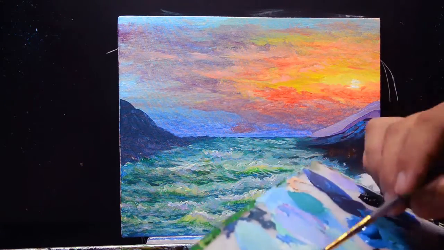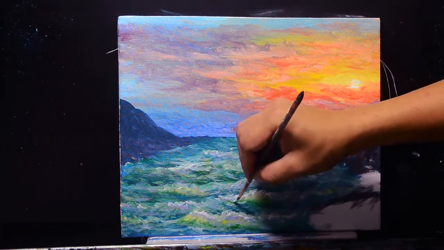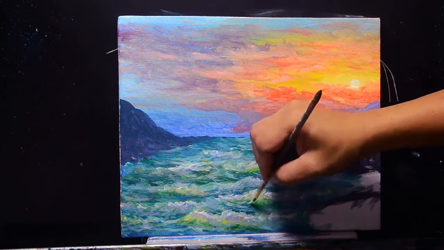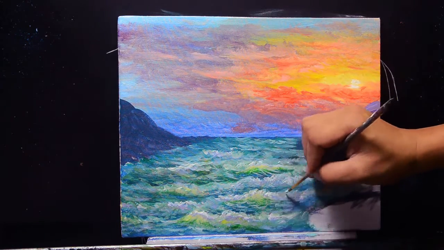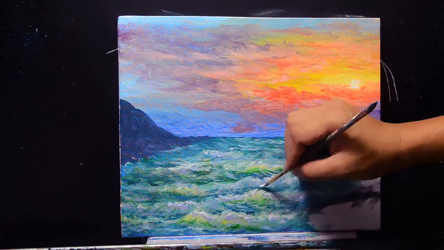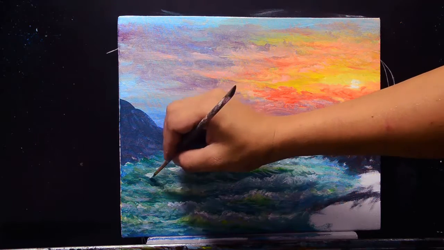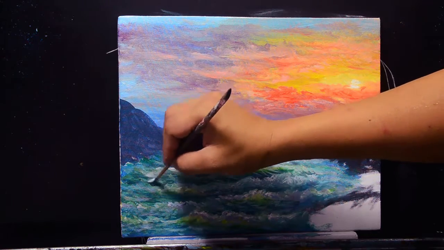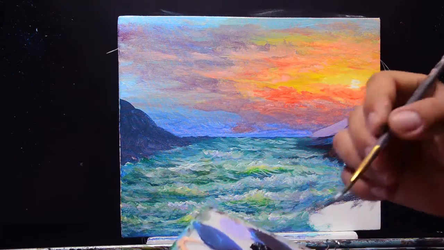Just looking good to that there. So this one here. Looking good to my waves effects. Then after that, the titanium white.